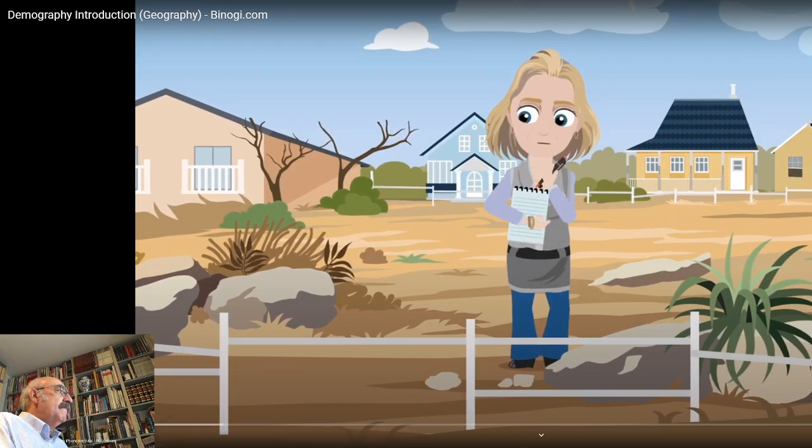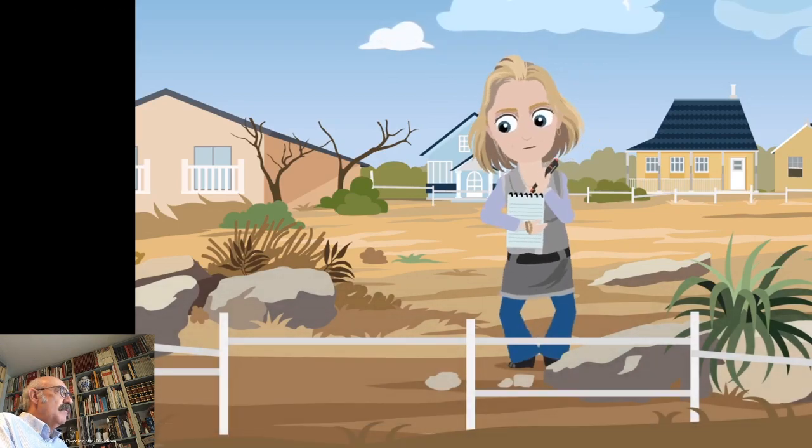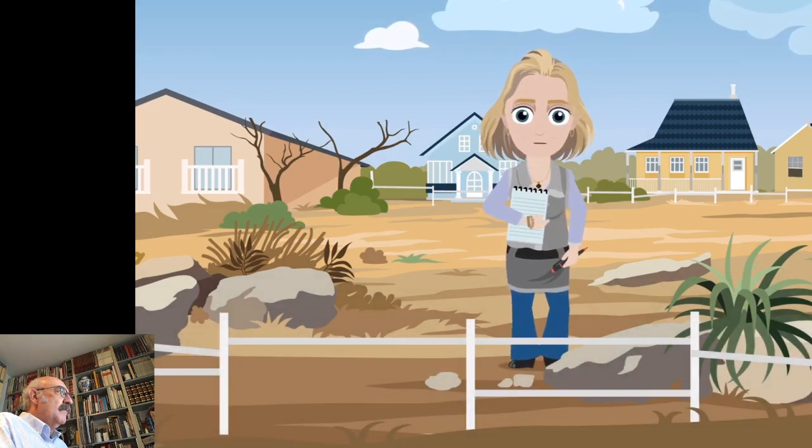Suzanne is inspecting a plot the city has bought. But what should be built? The city's inhabitants are of different opinions.